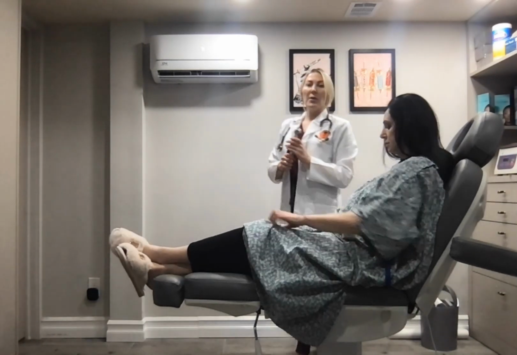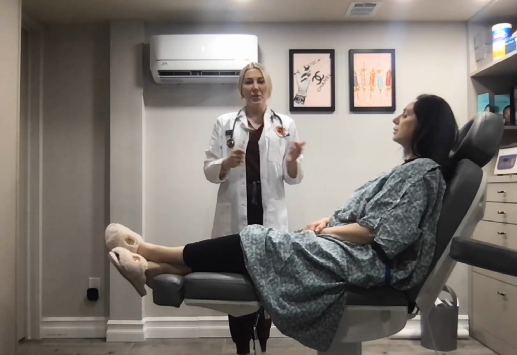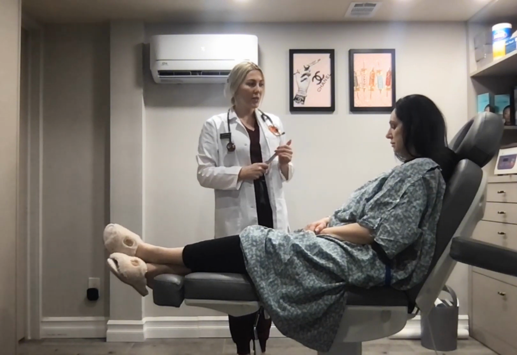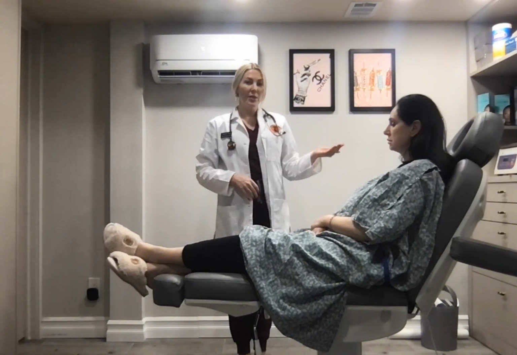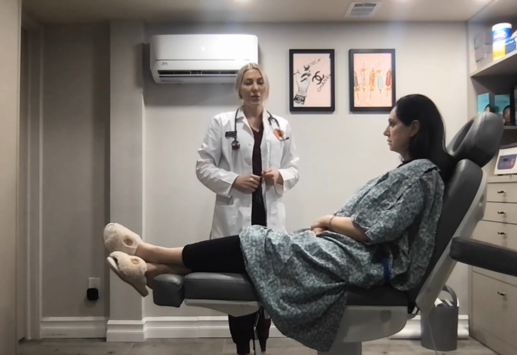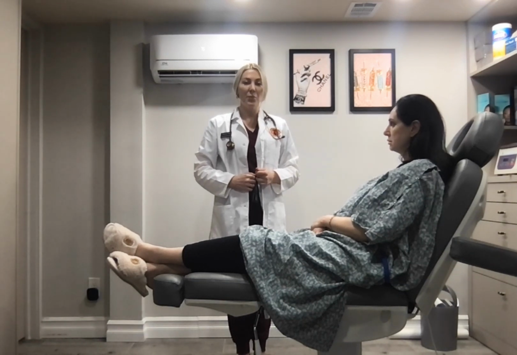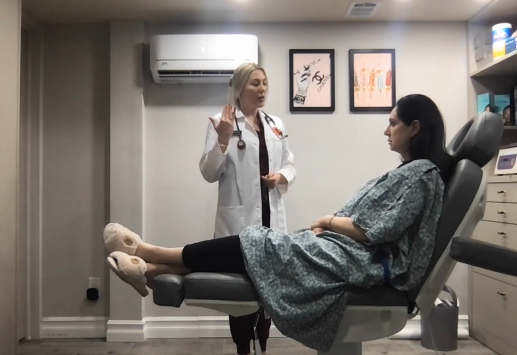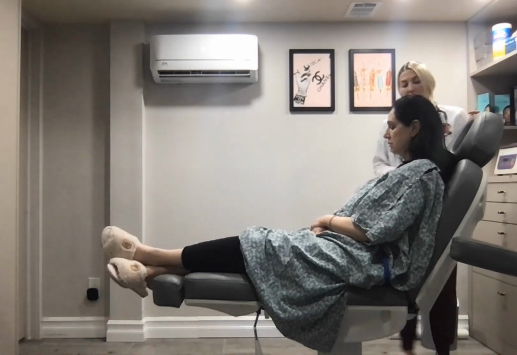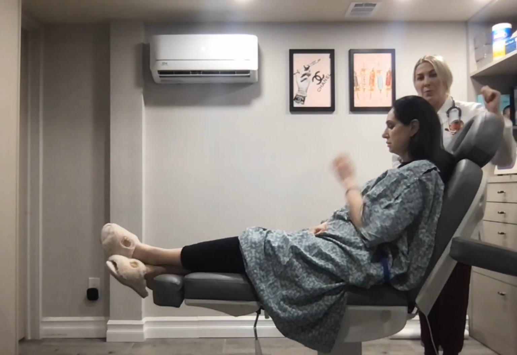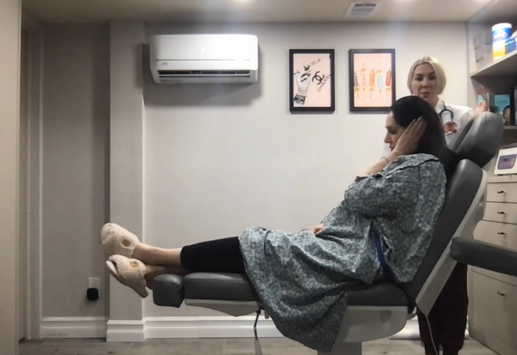Next, I'm going to be assessing her hearing. So there's going to be a series of tests, a whisper test first. With the whisper test, I'm going to stand behind my patient and I'm going to ask her to repeat the letters and numbers that I will be saying and cover one ear, and we're going to do the same with the other side. Okay, can you please cover your left ear for me, please? I'm going to be whispering letters and numbers, and I would like for you to repeat it, okay?